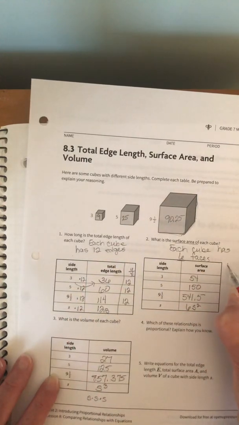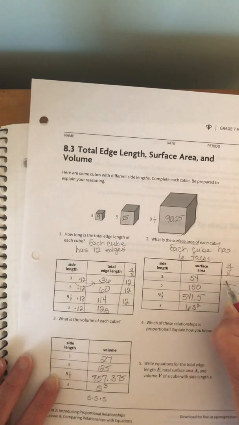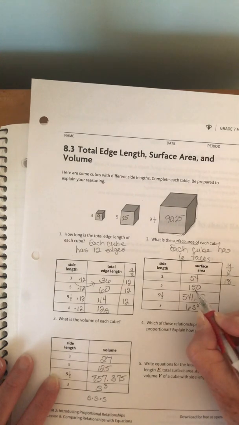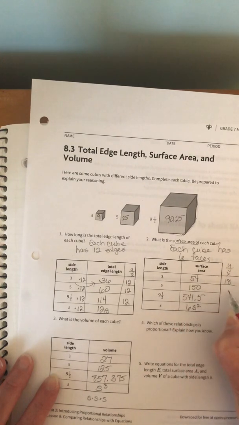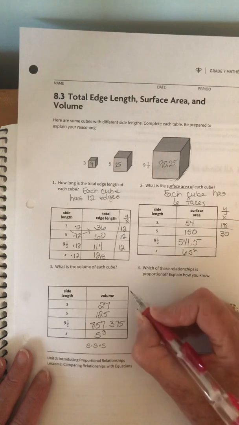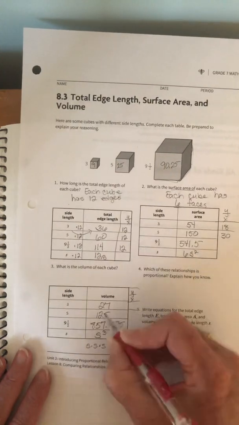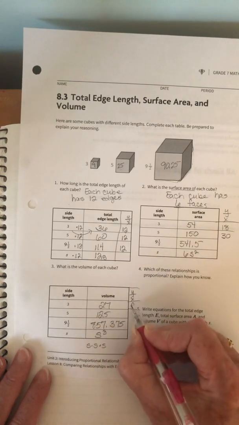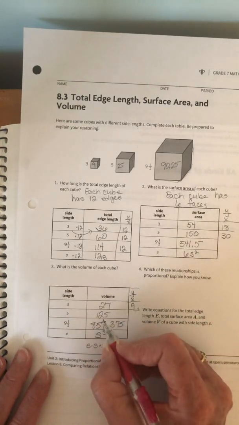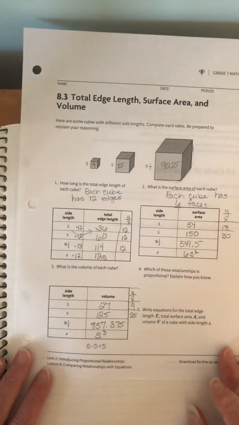Let's try this one. Let's do our y over x again. So 54 divided by 3 is 18. 150 divided by 5 is 30. Well, this one is not proportional. We don't have a COP. All right, I'm going to add it over here. Kind of squeeze it in here. 27 divided by 3 is 9. 125 divided by 5 is 25. So this one is not proportional.